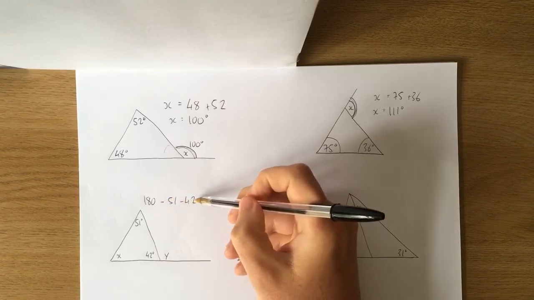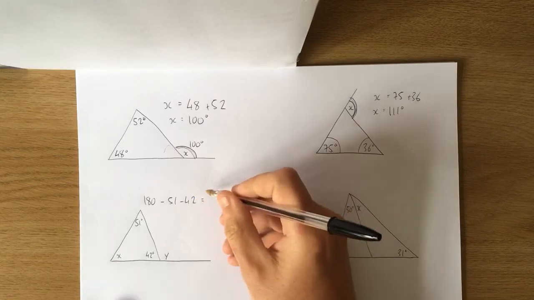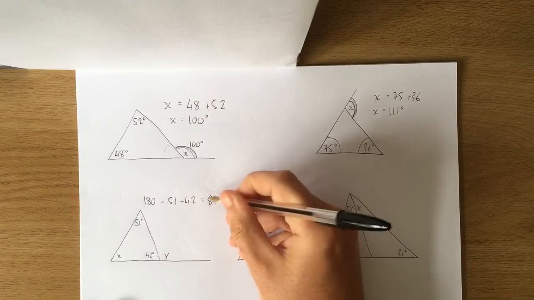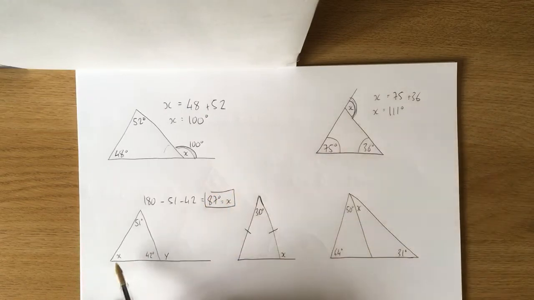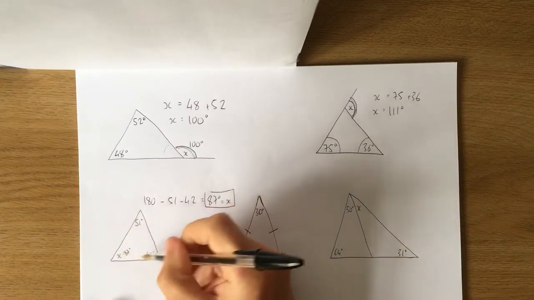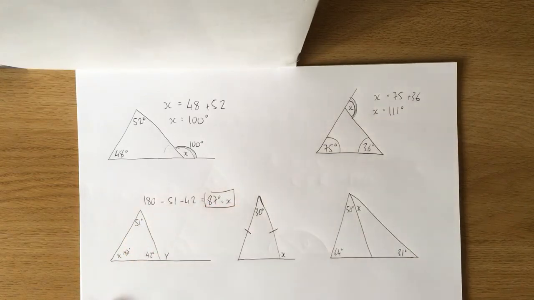50, that would be 93, 17, yeah, 87 degrees is equal to x. Okay, so 87 is what makes the 3 of these add to 180 degrees.